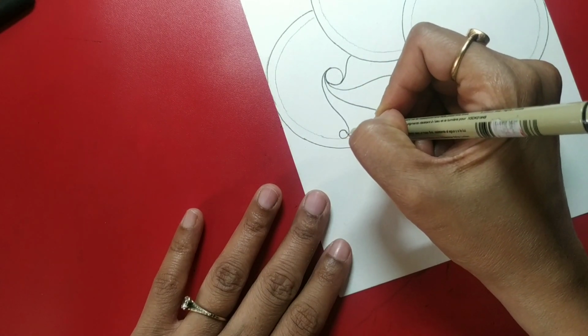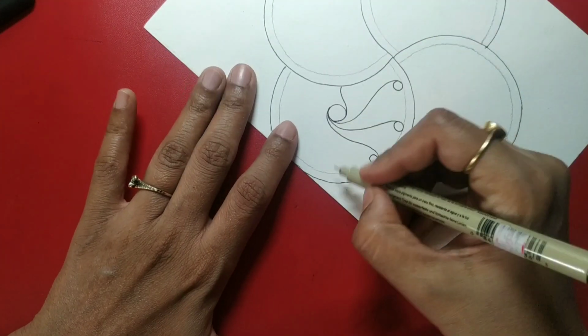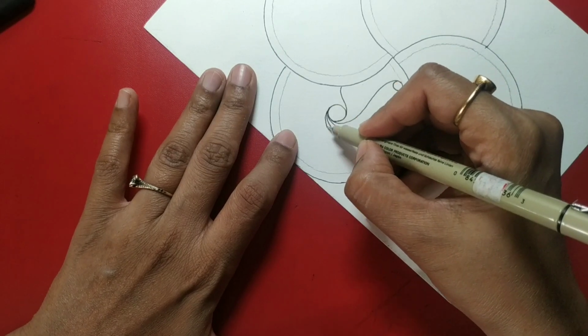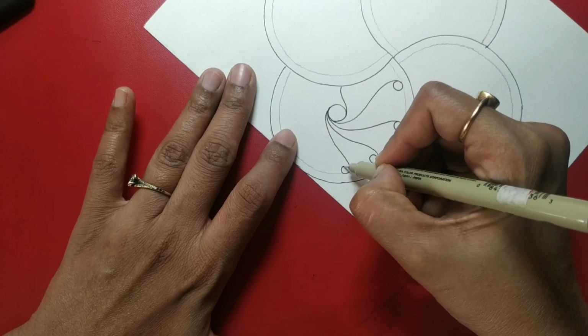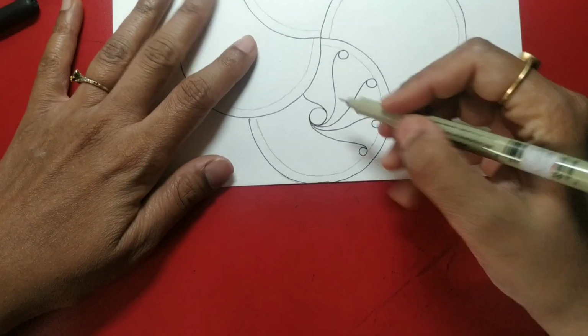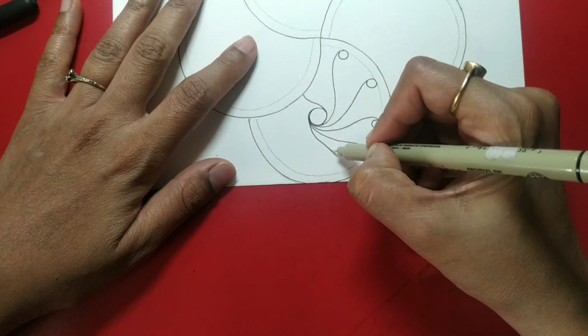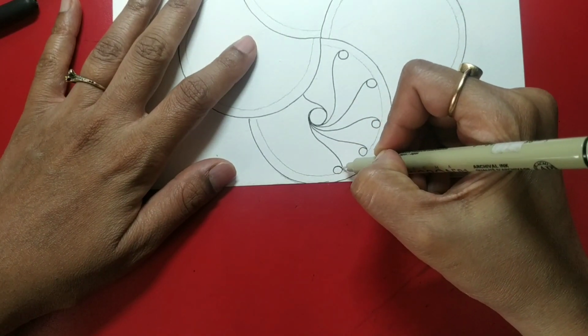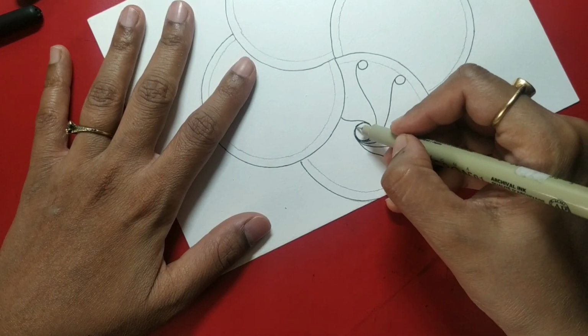Draw an orb as you end the S, or you can draw an orb first and then connect them with an S stroke, whichever way you are comfortable. There are no hard and fast rules on how to draw the tangle.